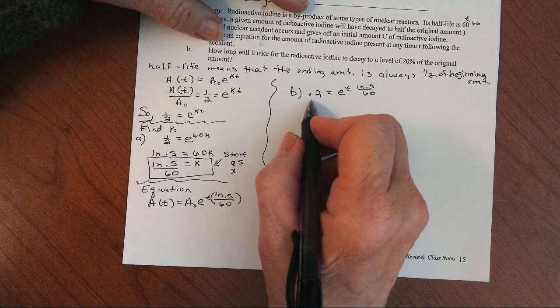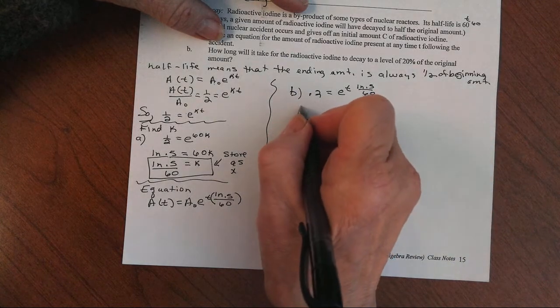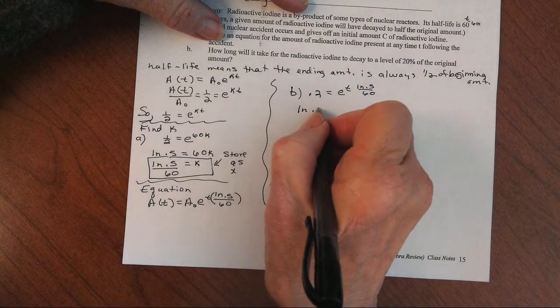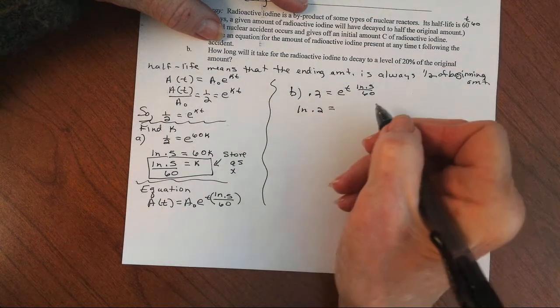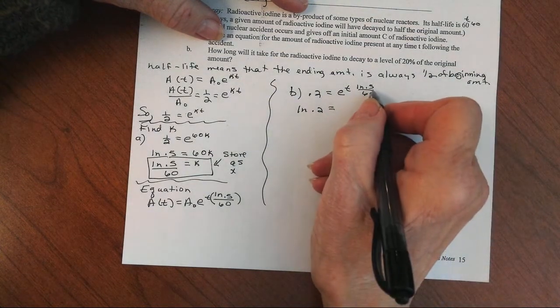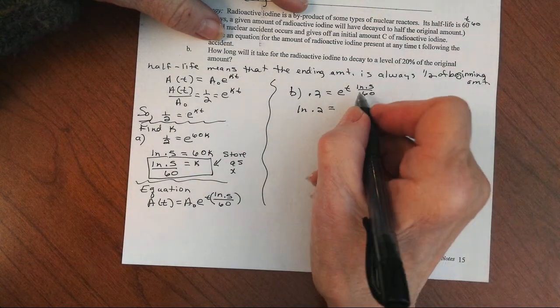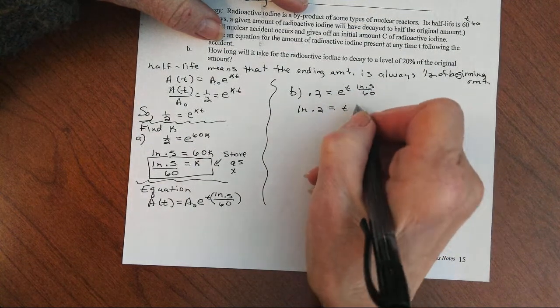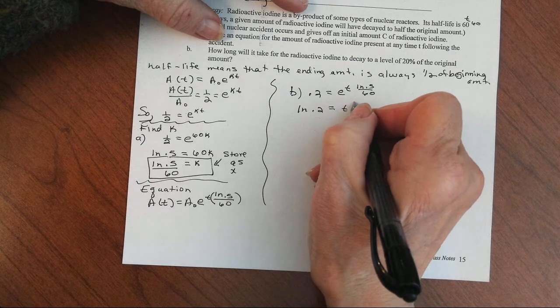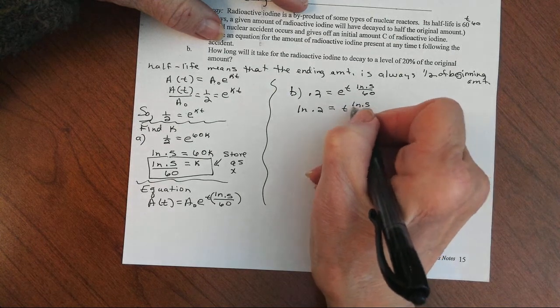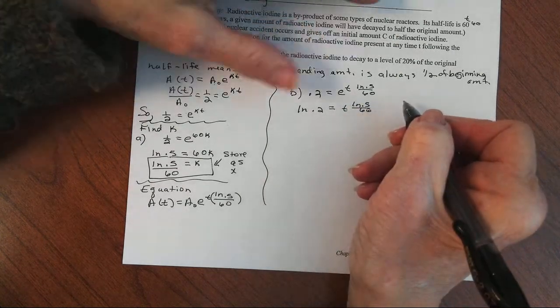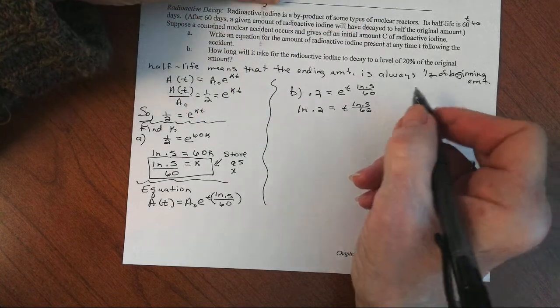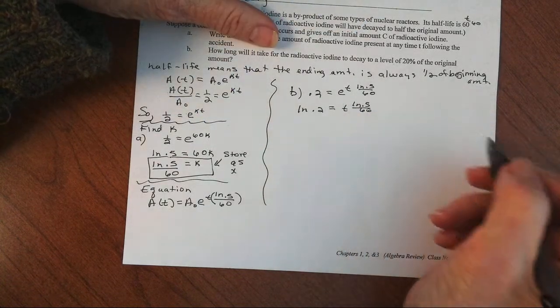And now we can take the ln of both sides, and get the ln of 0.2 equals the exponent, t times the ln of 0.5 over 60.